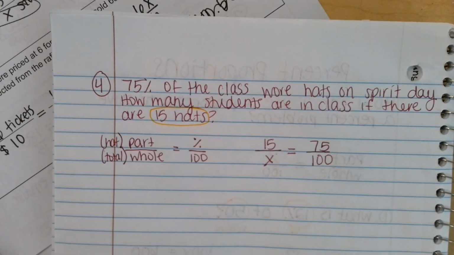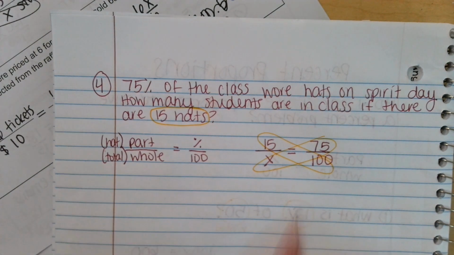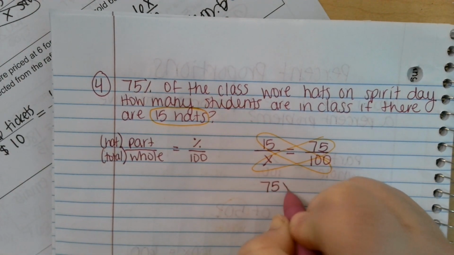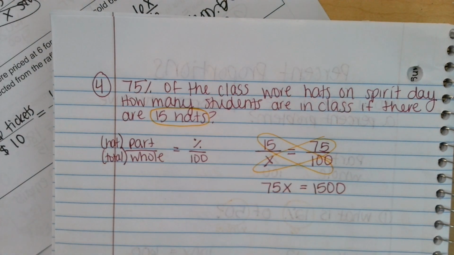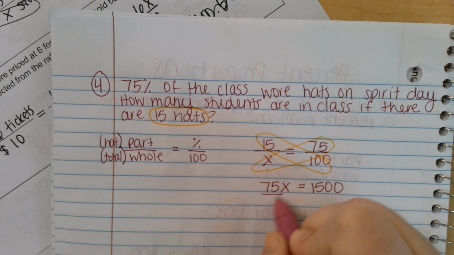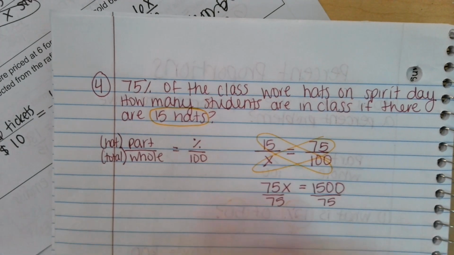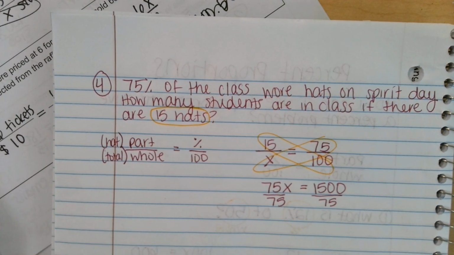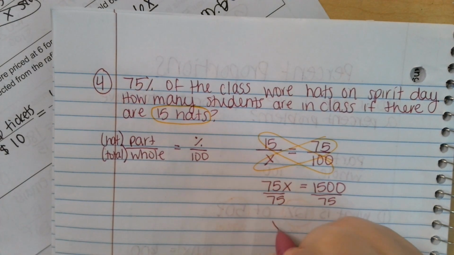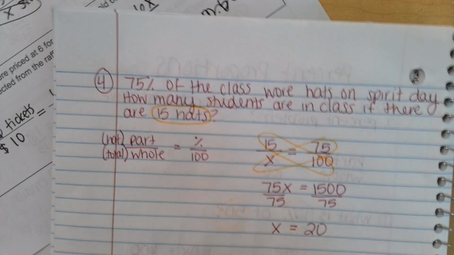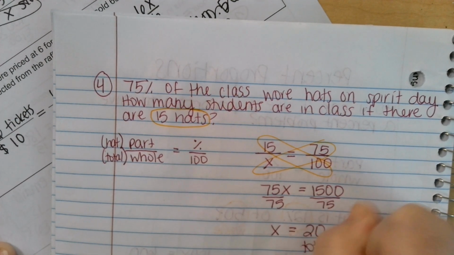So now, cross multiply. 75 times x equals 1500. Divide by 75 on both sides. Use my handy dandy calculator and I get 20. So there are 20 total students in class.